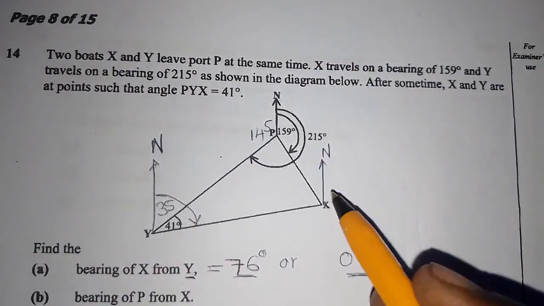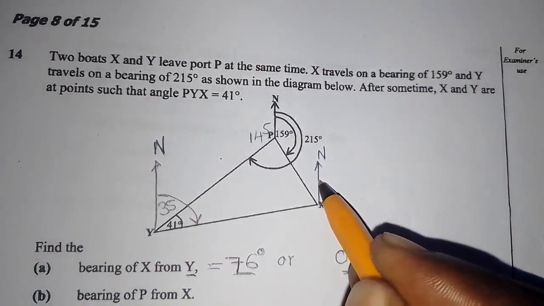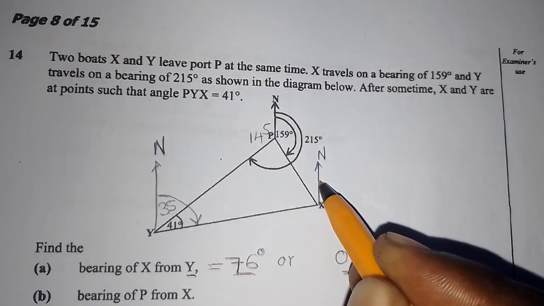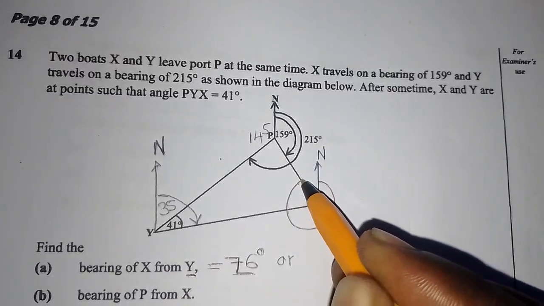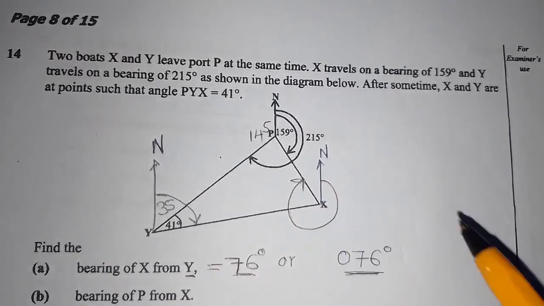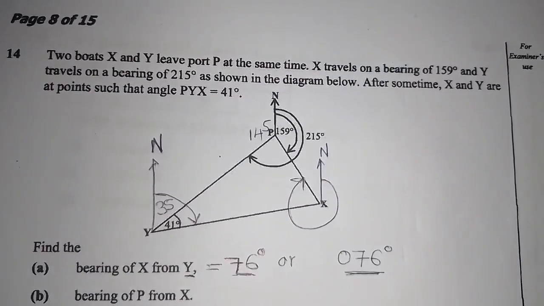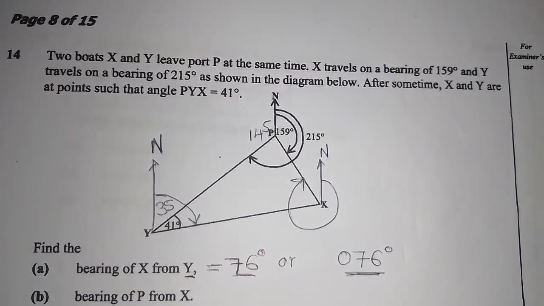So you start from X, and you move like this till you meet P. So where is P? There. This is the bearing you want to find. That's the bearing that we need to find.